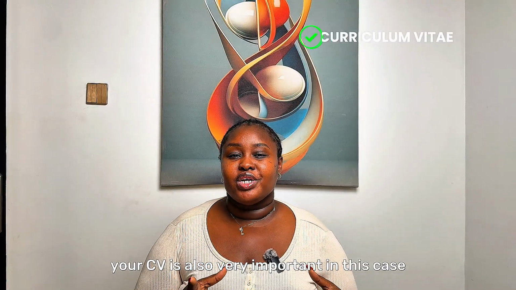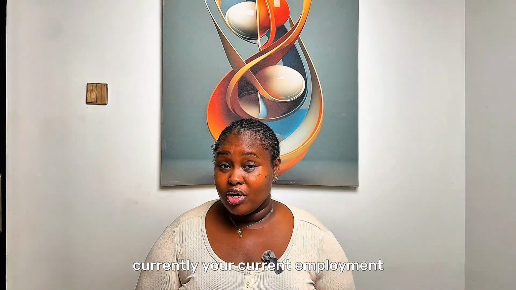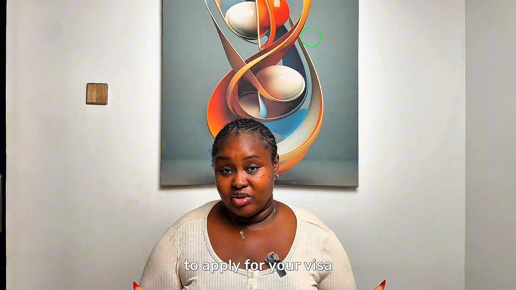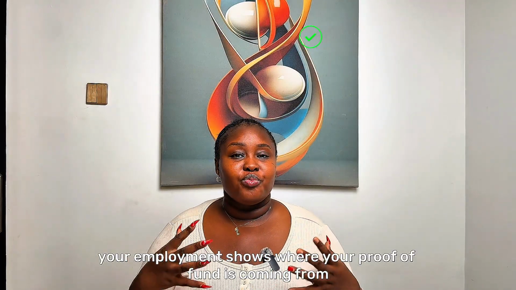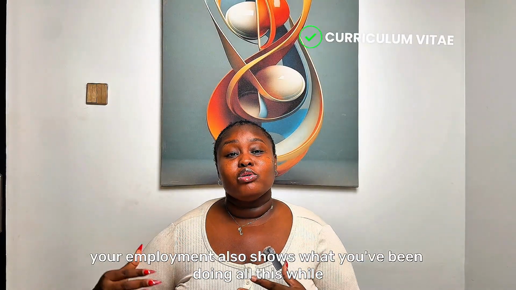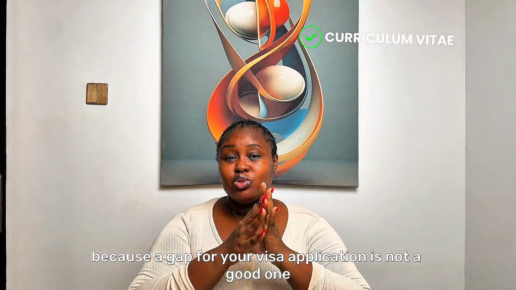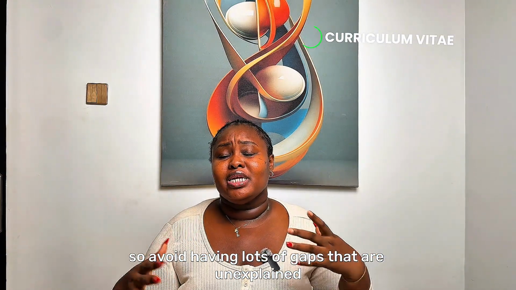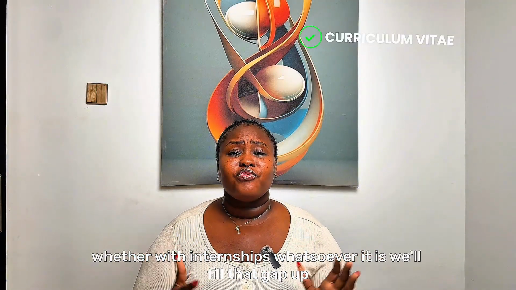Your CV is also very important in this case. Now, with your CV, ensure that your CV is matching what your employment is stating currently, your current employment, because you're also going to need your employment details to apply for your visa. This is what your employment does when you're applying for your visa. Your employment shows where your proof of fund is coming from. Your employment also shows what you've been doing all this while, because a gap for your visa application is not a good one. So avoid having lots of gaps that are unexplained. Just ensure that you fill that gap up, whether with internships, whatsoever it is, but fill that gap up.